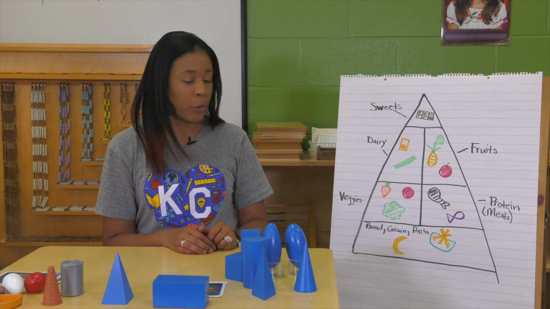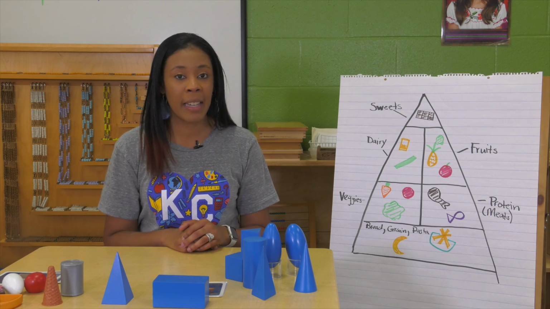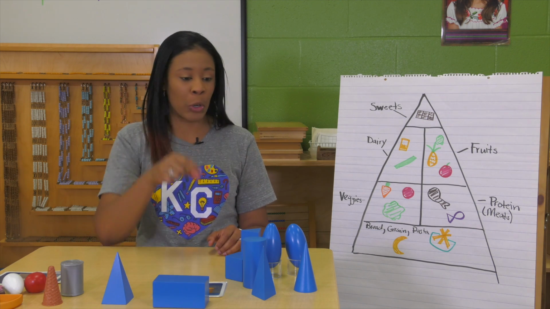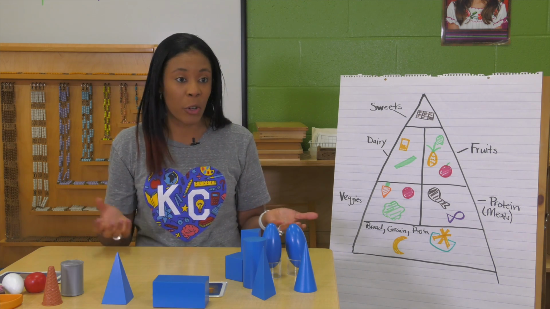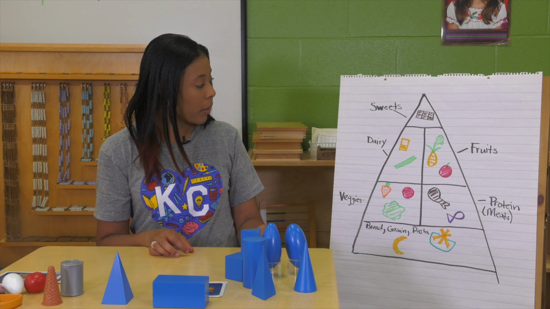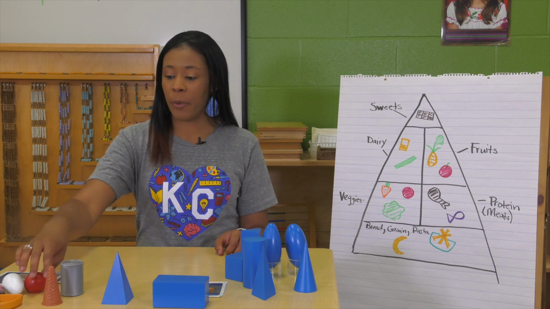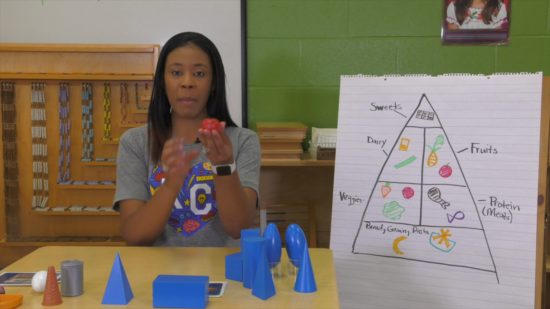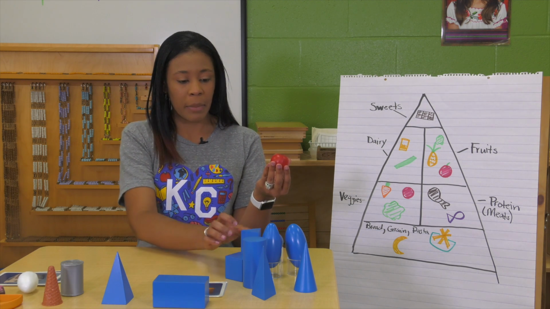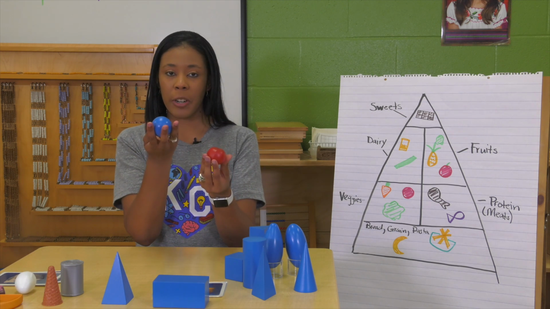We've talked about circles. Now, circles do not have any lines. It's just a continuous round circle. You might think a circle is flat, but on our food chart, I drew an apple and a tomato. I have a tomato right here. This seems to be shaped like a sphere.